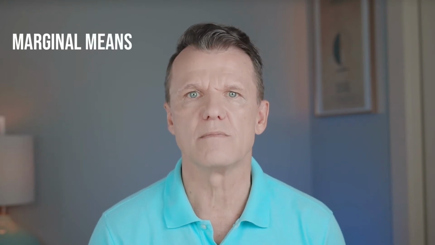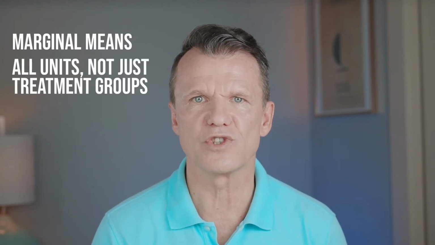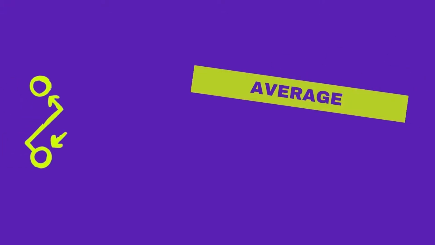In the treatment effect literature, these expectations of potential outcomes are called marginal, unconditional means. No other variables are taken into account. They are calculated over all units, not just in treatment groups.